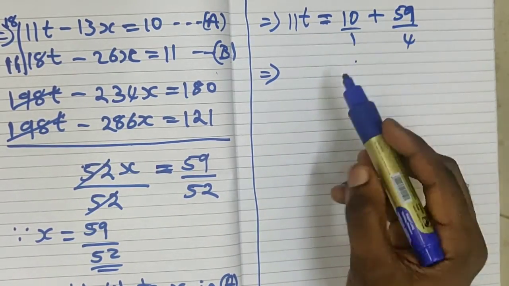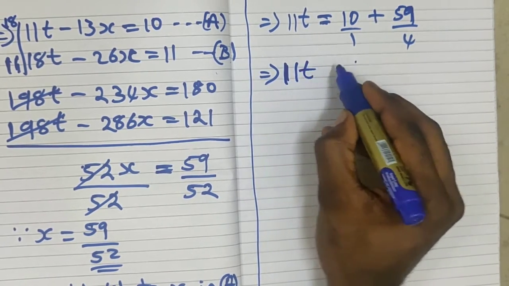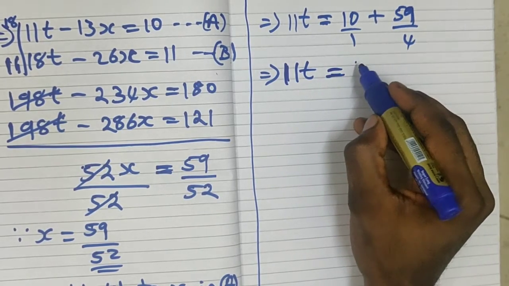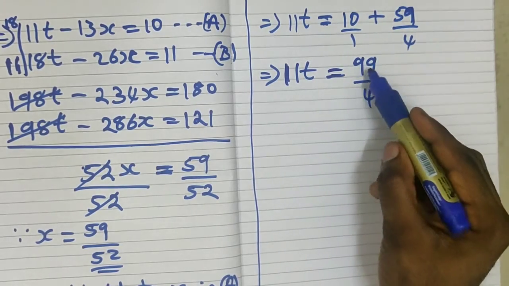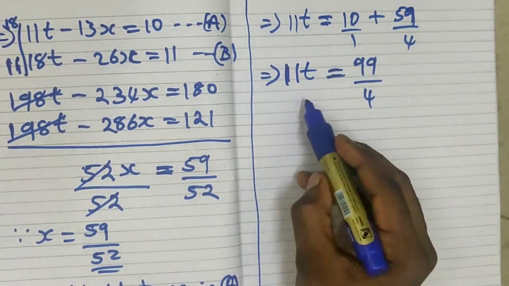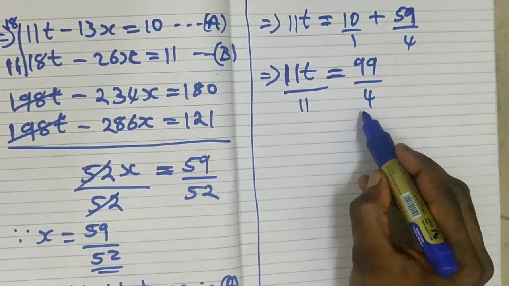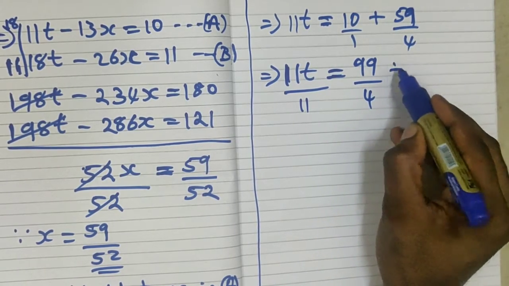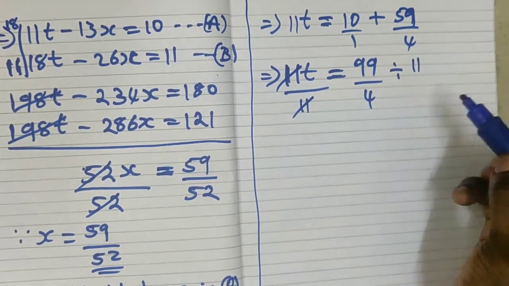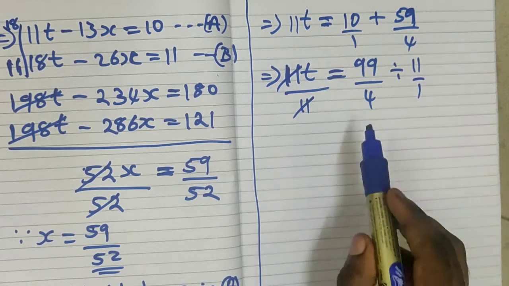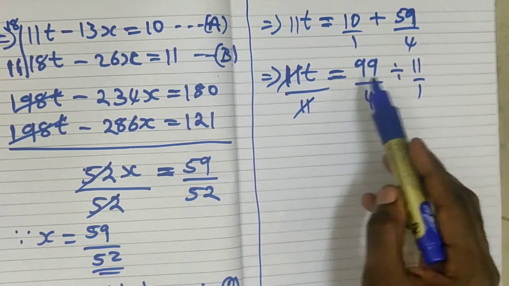adding these two fractions, we are going to have 11t is equals to 99 on 4. If you add these two fractions, it's going to give us 99 on 4. So we are looking for t. We divide both sides by 11. So this will cancel this. So t equals to this. 11 on 1 is still the same as 11. Now, but we have to do what? Dividing this fraction to have our t.